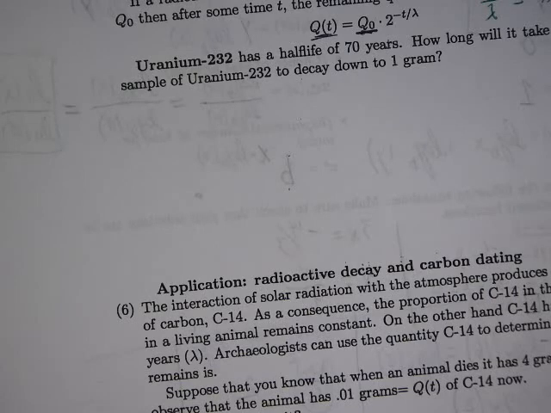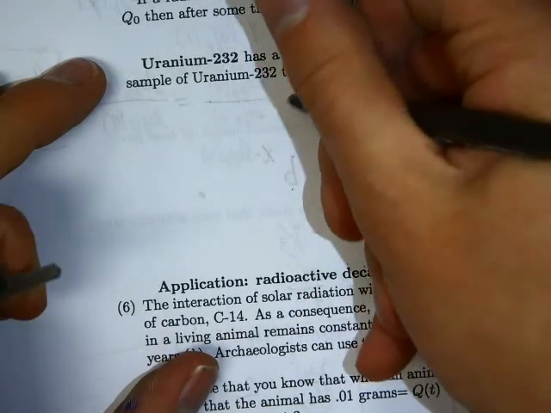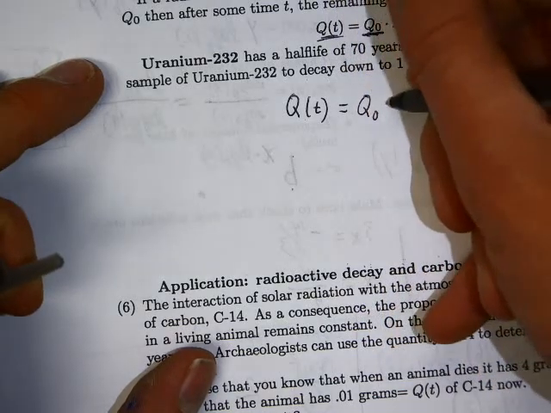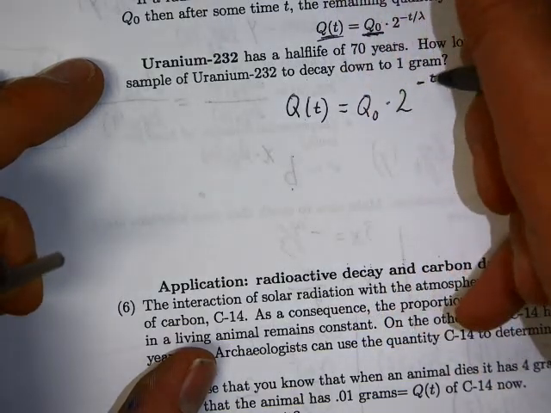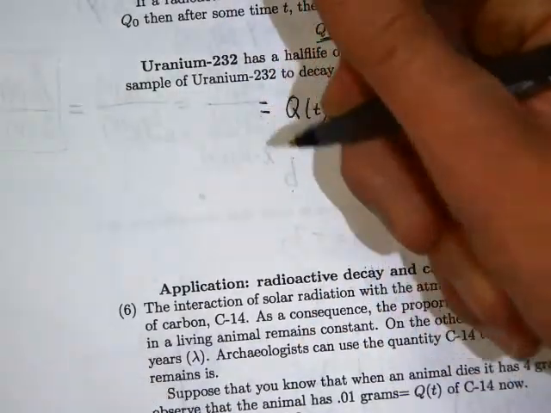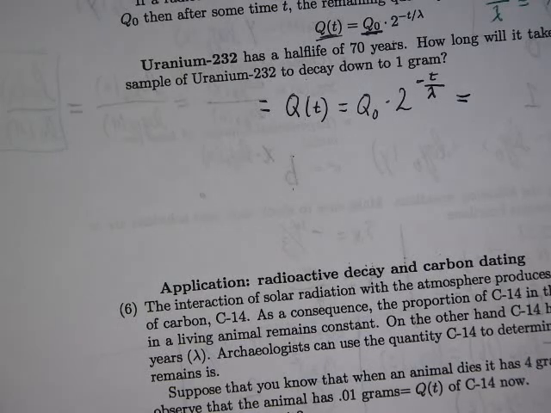Let's write down these quantities. So I know that the quantity at any given time is equal to the initial quantity times 2 to the negative t divided by half-life. And let's work out what that right-hand side is. What's the initial quantity that we have in this problem? Yeah, 1 kilogram, so 1,000 grams. Is it 1 kilogram or 10 kilograms? It's just not up there. 1 kilogram. Okay. So yeah, 1,000 grams.